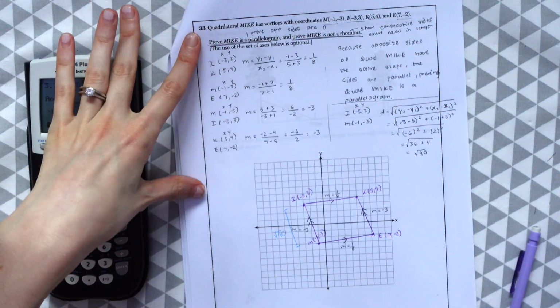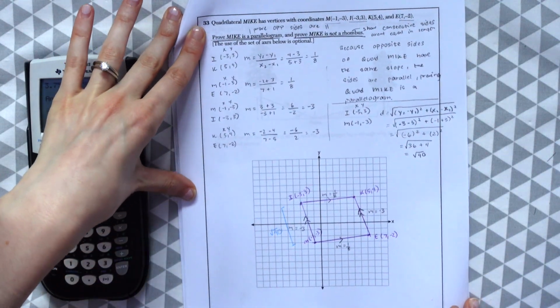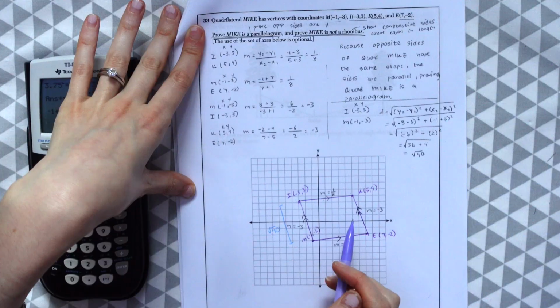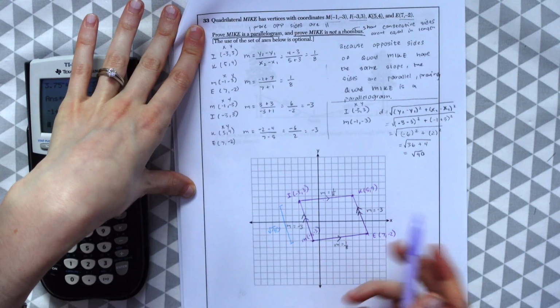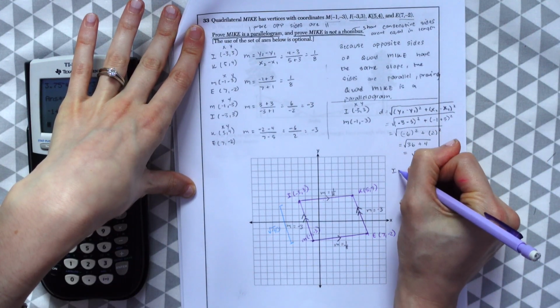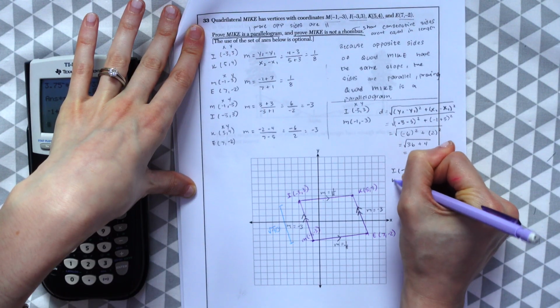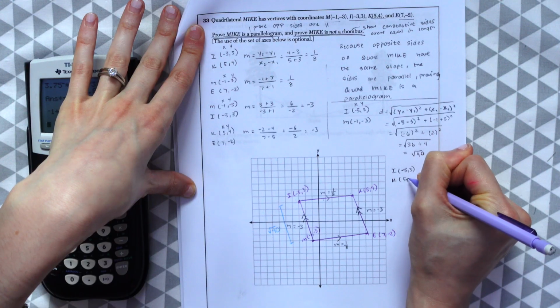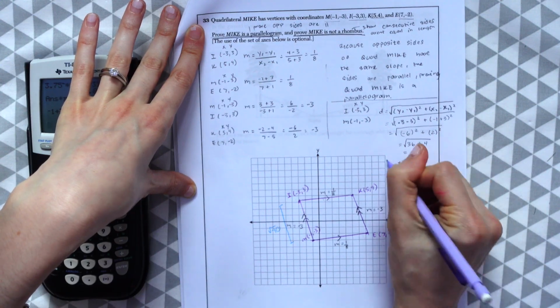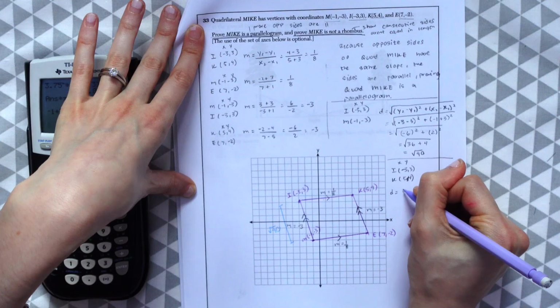And now let's do the distance formula one more time for a consecutive side. So I'm going to pick IK over here. I is (-3, 3) and K is (5, 4). And we're doing that same distance formula.